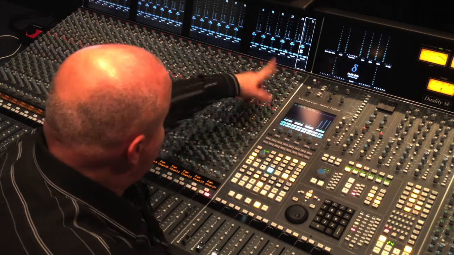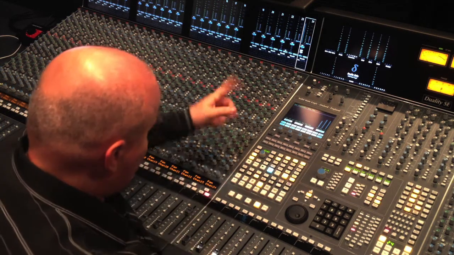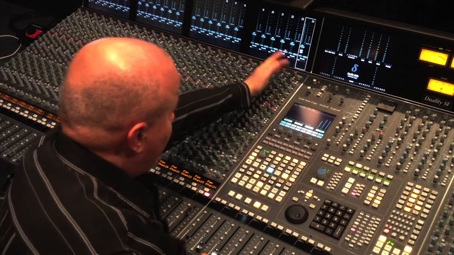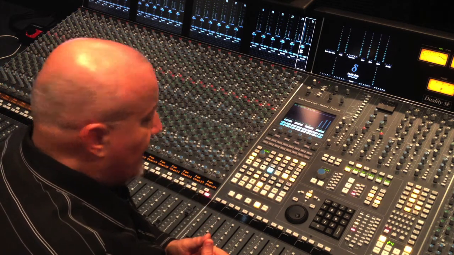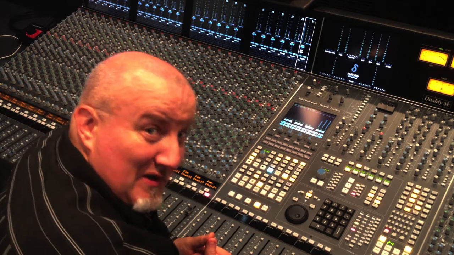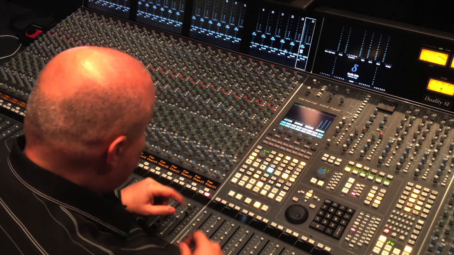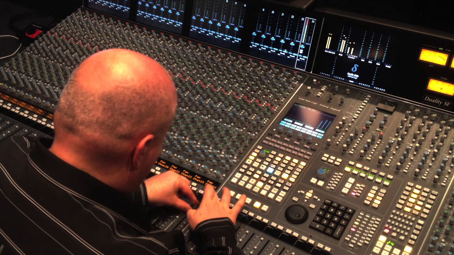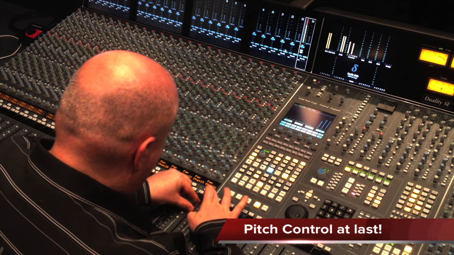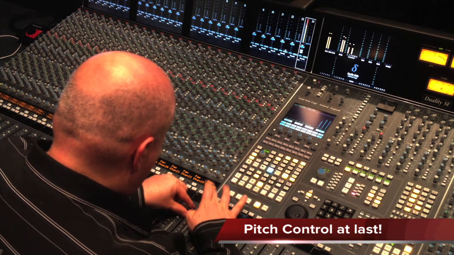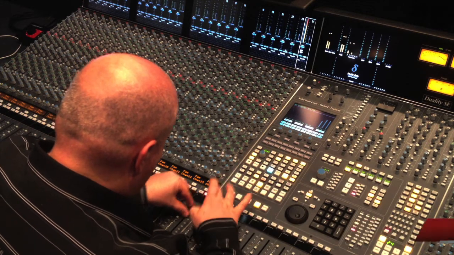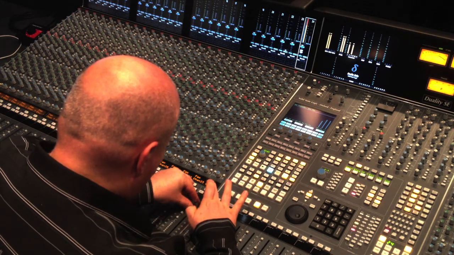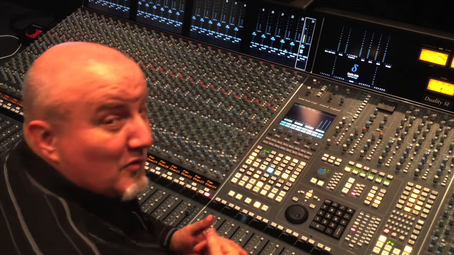So now I've added the EQ in the path, and I've gone back to having the group output as the exit point, and still I have my line input as the entry point. And some very good news, hence the big smile, because listen to what I could never achieve on the K. Pitch control. Hallelujah.